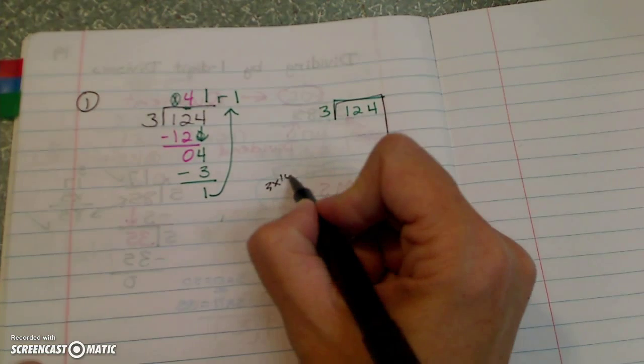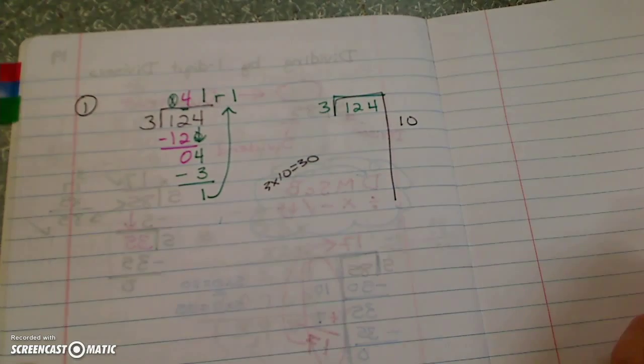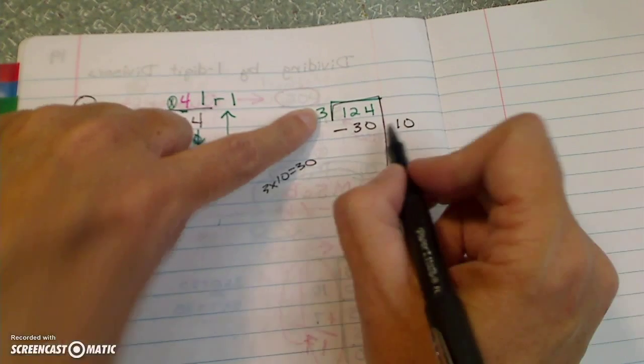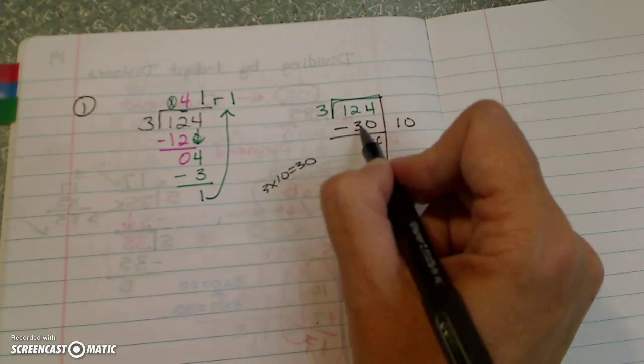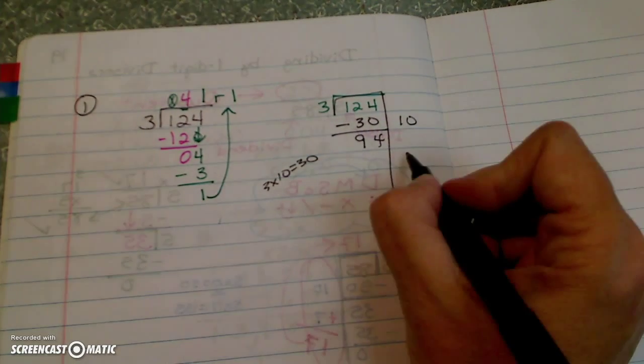3 times 10 equals 30. So I know I can at least get a group of 10 out of this. 10 times 3 is 30, and I'm going to subtract. I get 94. Well, I know I can get another 10 out of it.